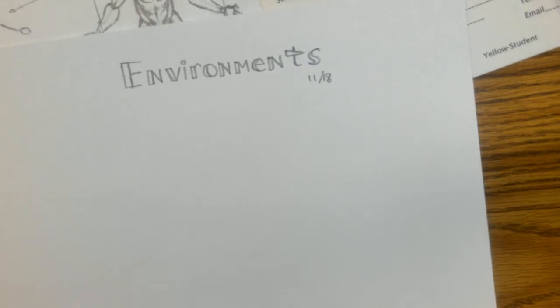Well, we're not going to go into buildings just yet. We're going to go with nature first. All right, so now that we've gone over drawing objects in perspective, and a lot of you seem to have gotten that, let's move on back to environments, but we're not going to do buildings or rooms just yet. We're going to stick with actual environments.